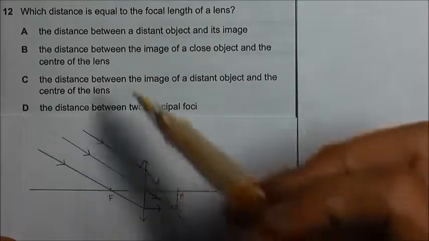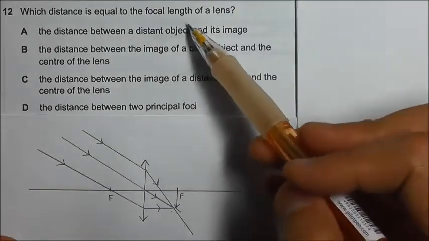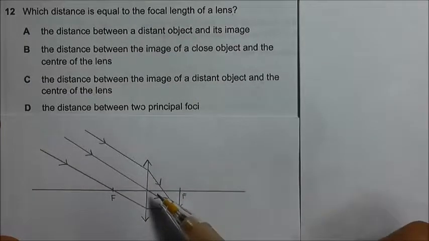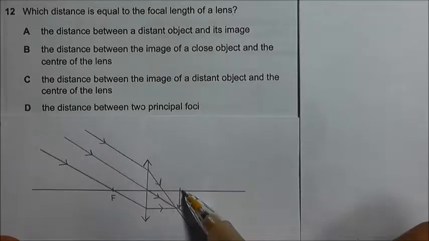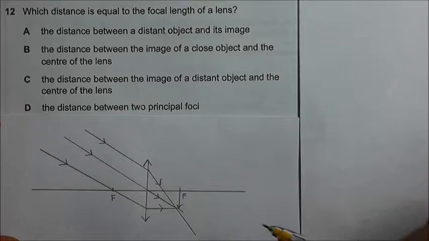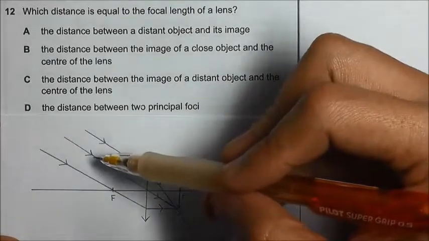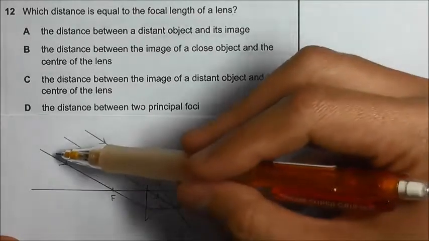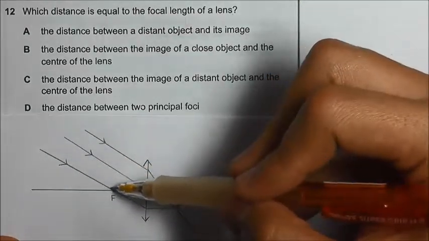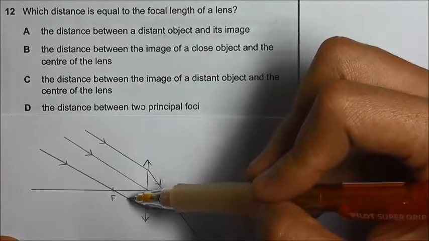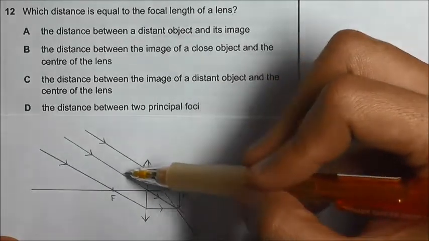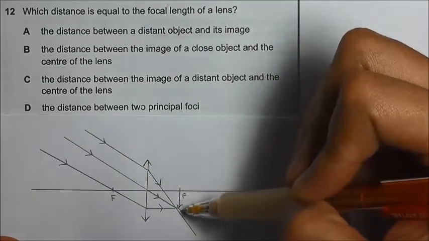Okay, we are asked which distance is equal to the focal length of the lens. So we have to understand that the focal length of the lens is actually the distance between the optical center and the focal point. Okay, so for a distant object, the light ray will be parallel. So when the light ray is parallel, this ray that cuts through the focal point before the lens will bend and become horizontal. And the ray that passes through the center of the lens will continue to go straight.